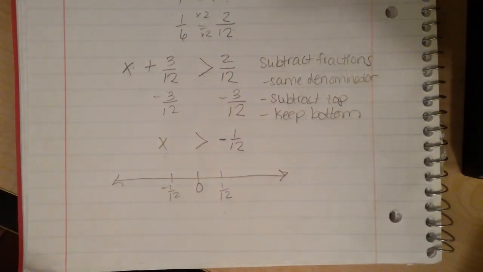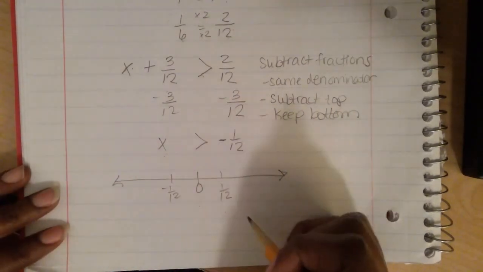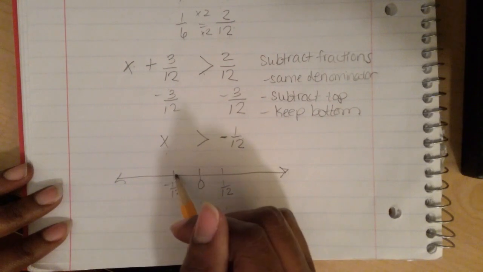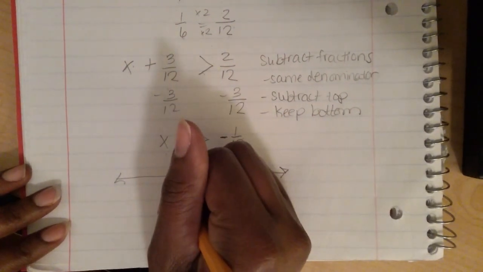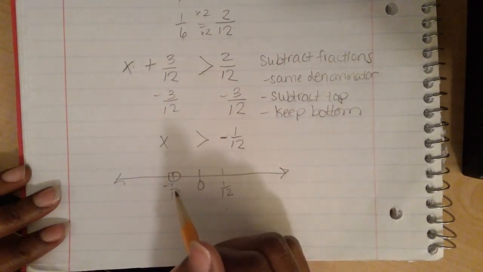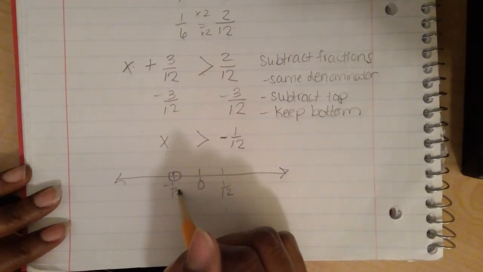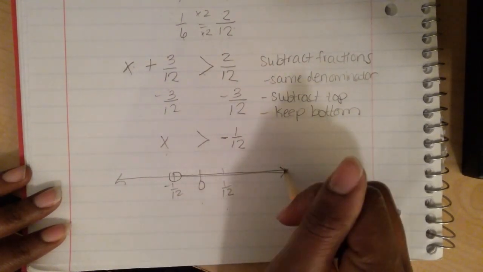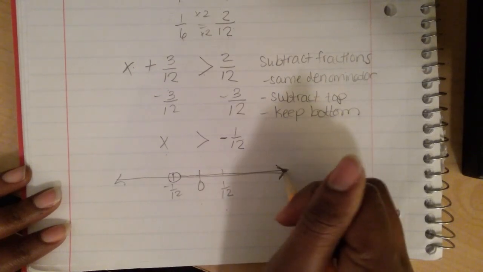Okay, so if my x is greater than negative 1 over 12, it's the same thing. Negative 1 over 12. That'll be an open circle. It'll go to the right to represent everything that's bigger.